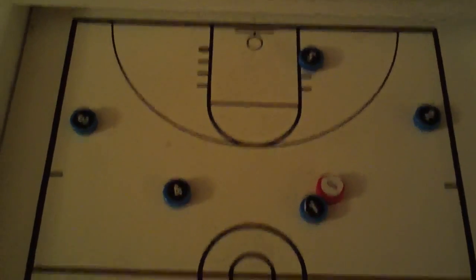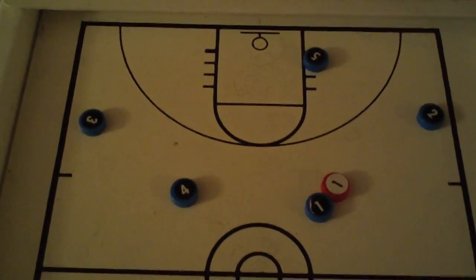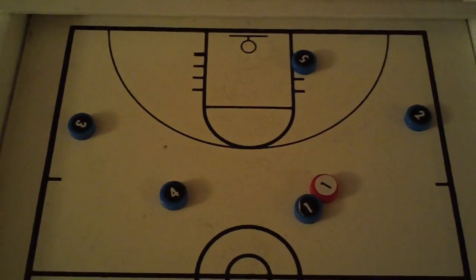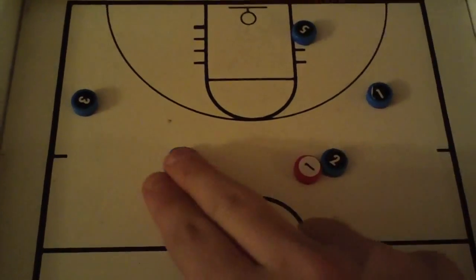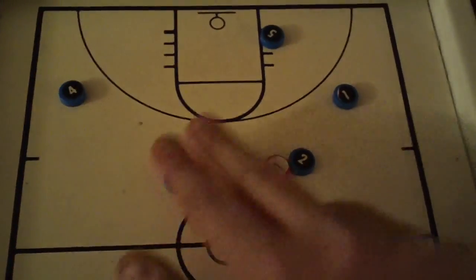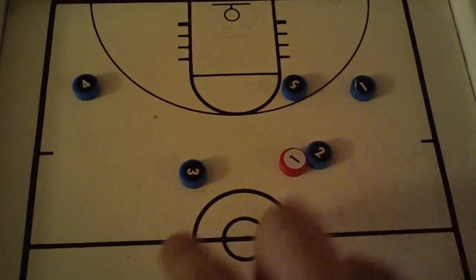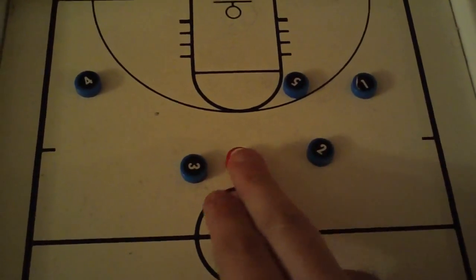Now we'll take a look at what happens if 3's man gets lazy and does not jump to the ball after he gets the ball over to 4. Here's the normal progression of the offense. We get the exchange over here on the weak side and 5-man coming up to the high post area. Let's say 2 gets the ball to 3.